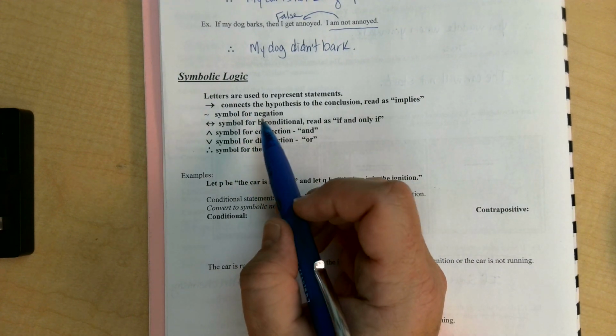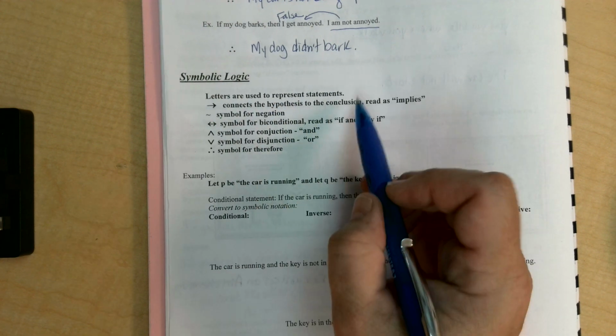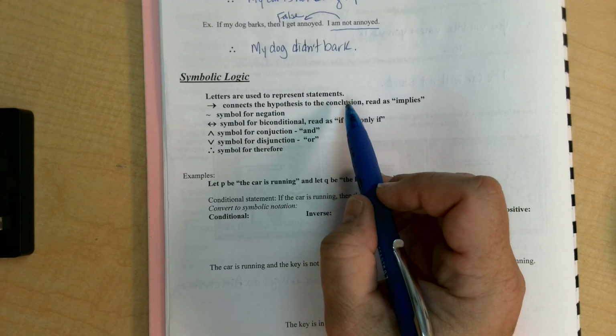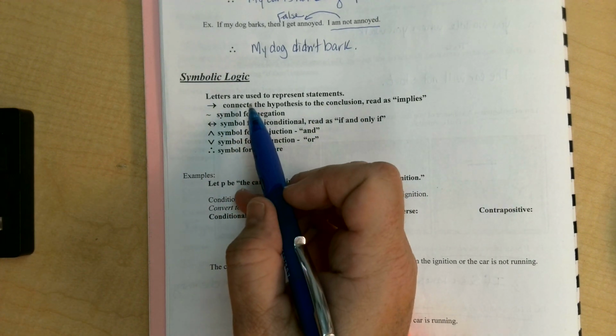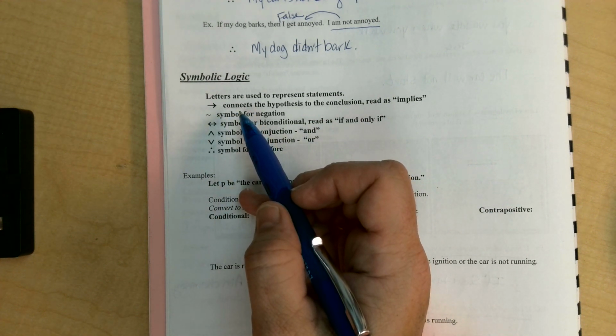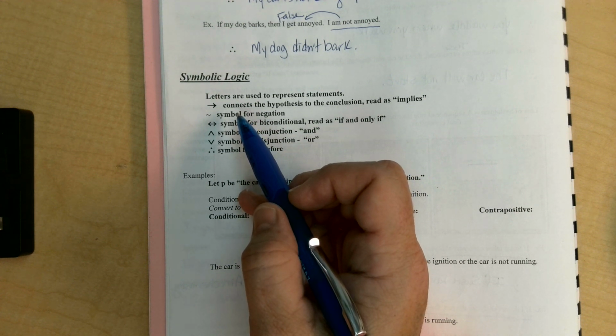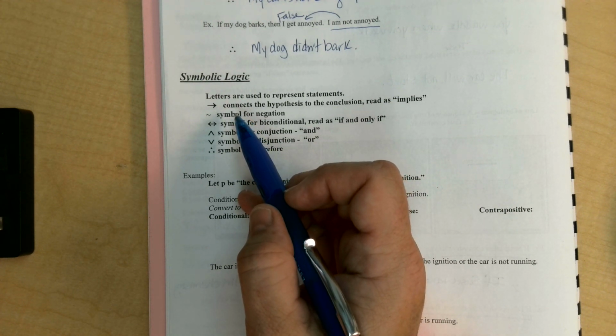We are going to substitute a single letter to represent a hypothesis and a single letter to represent a conclusion. So it would look something like A implies B or P implies Q. In symbolic logic, we often use the letters P and Q. I don't really have a reason why they've chosen P and Q, especially since P and Q can look a lot alike, but sometimes we'll see that.